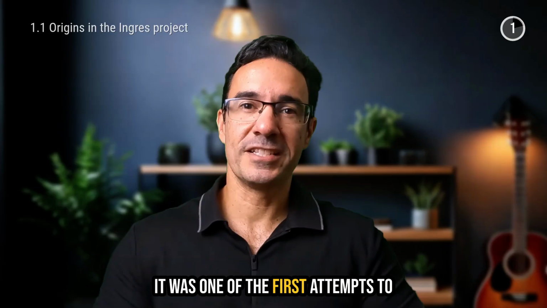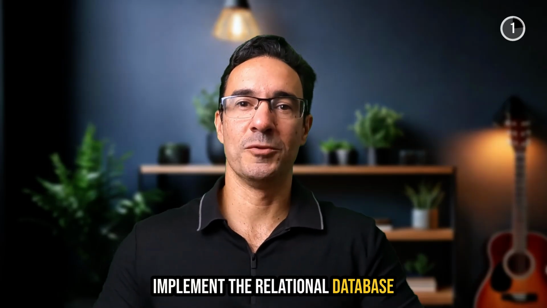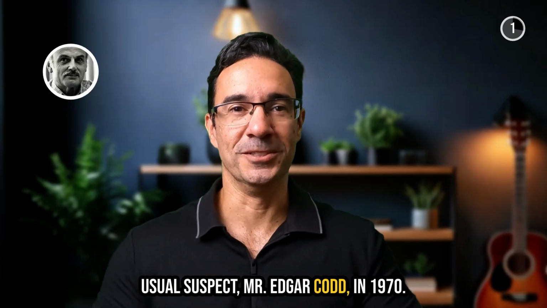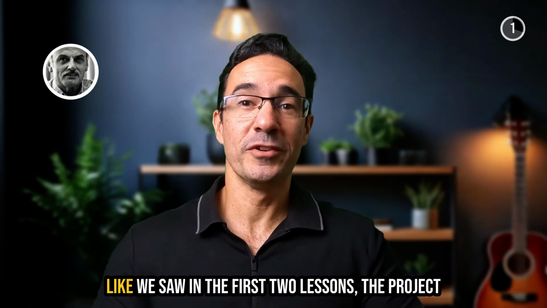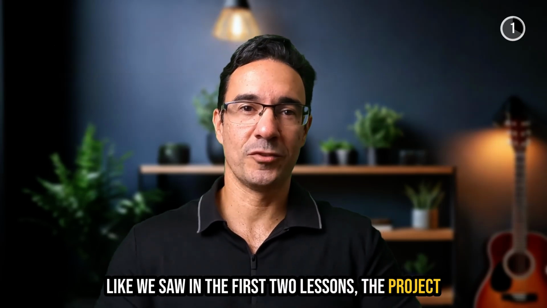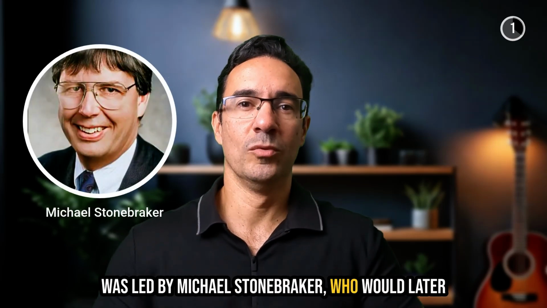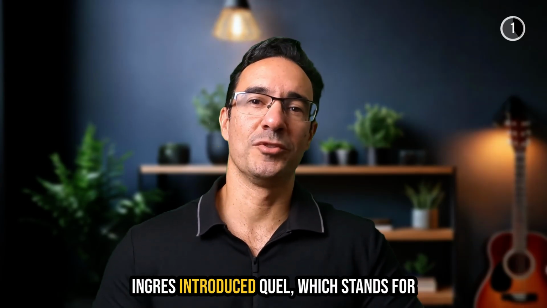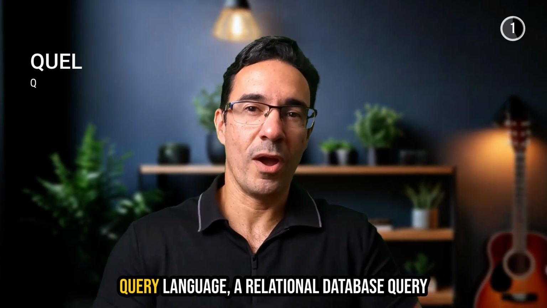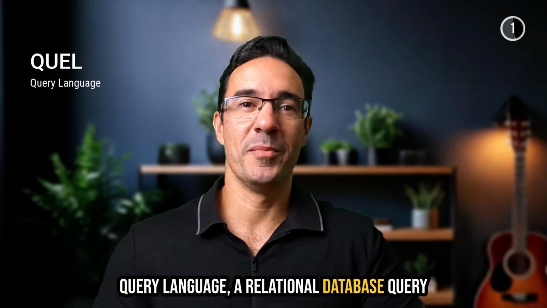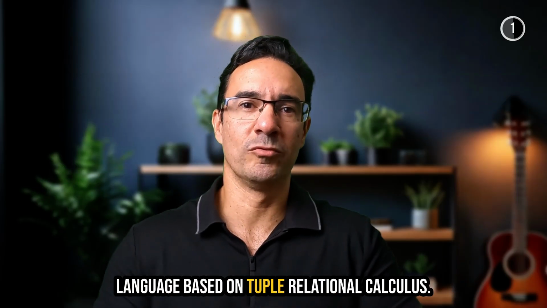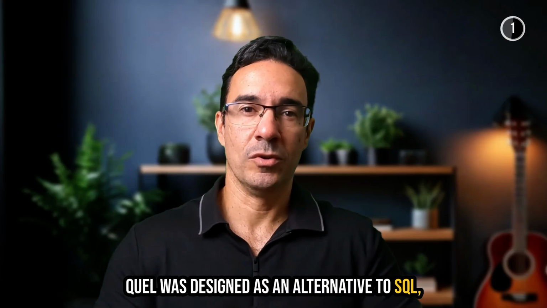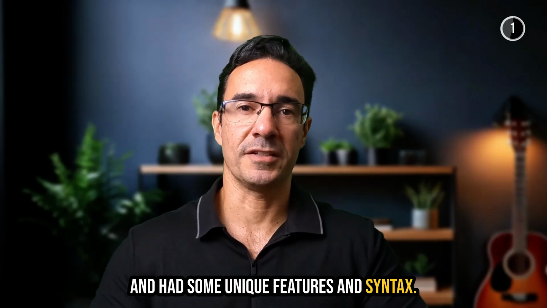It was one of the first attempts to implement the relational database model that had been described by our usual suspect, Mr. Edgar Codd, in 1970. Like we saw in the first two lessons, the project was led by Michael Stonebraker, who would later become a key figure in PostgreSQL's development. Ingres introduced QUEL, which stands for Query Language, a relational database query language based on tuple relational calculus. QUEL was designed as an alternative to SQL and had some unique features and syntax.